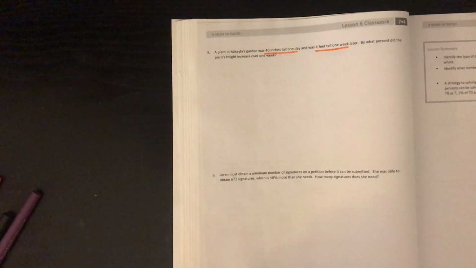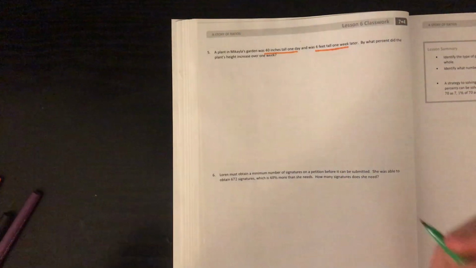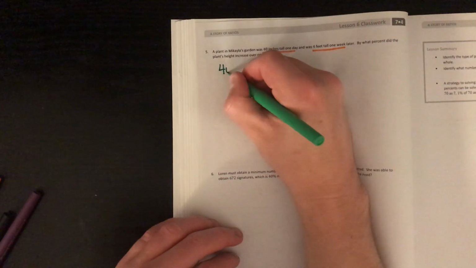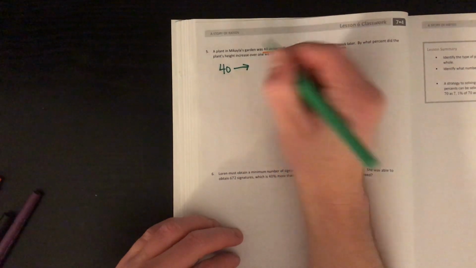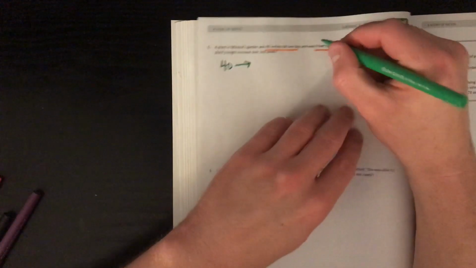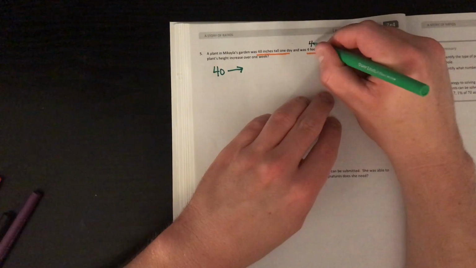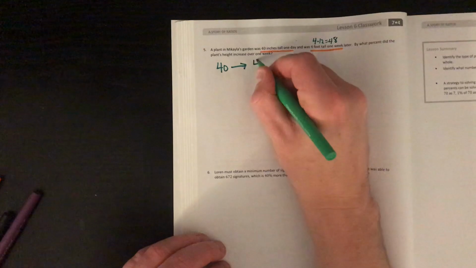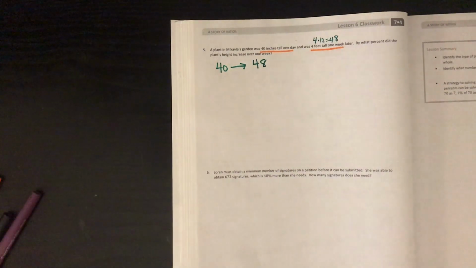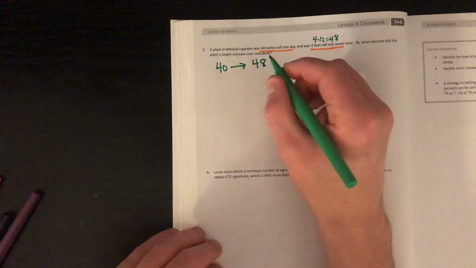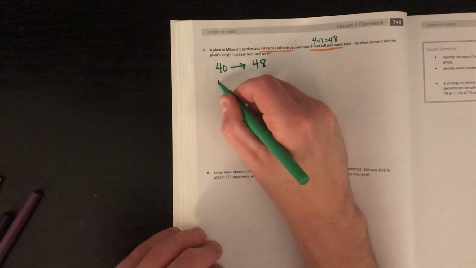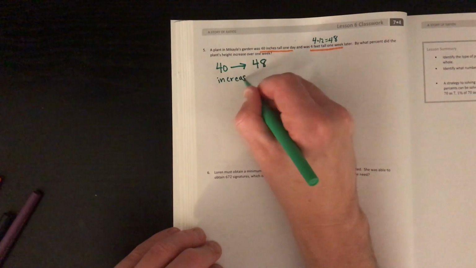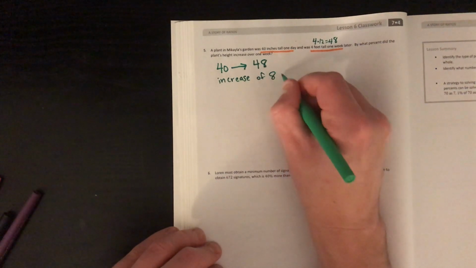All right, so you should be coming back from a pause now. And I'm going to talk you through my mental process of doing this one. So I'm thinking about the fact that we're going from a 40-inch plant to a 4-foot plant. And just in my head, automatically, I'm doing, okay, there's 12 inches in a foot. So 4 times 12 equals 48. So we're increasing from 40 to 48. Okay, and then I say, well, that's an increase of 8 inches.